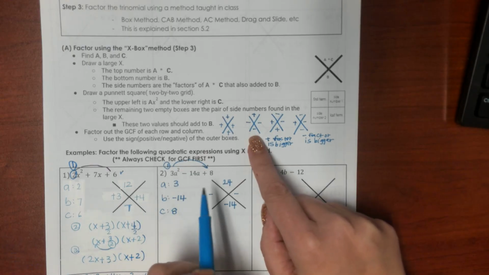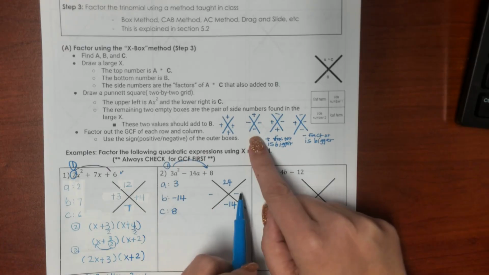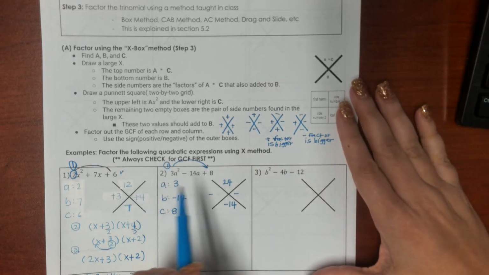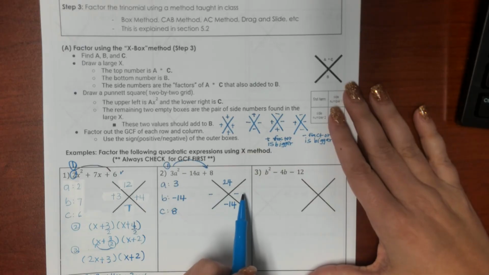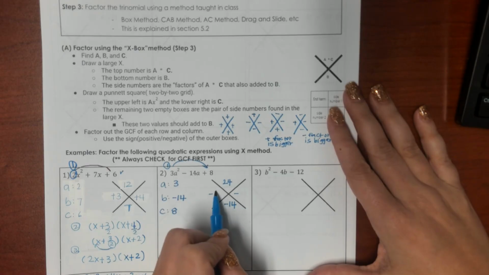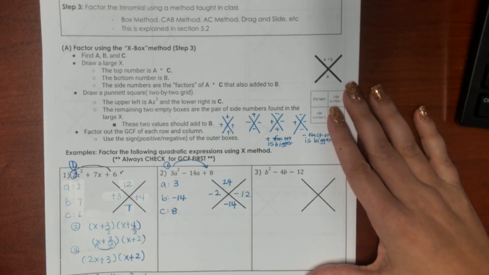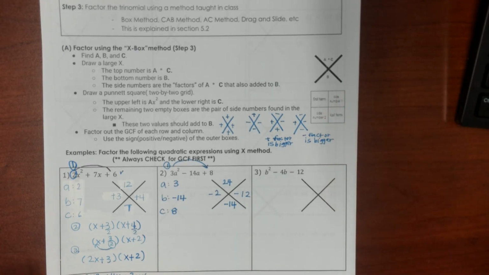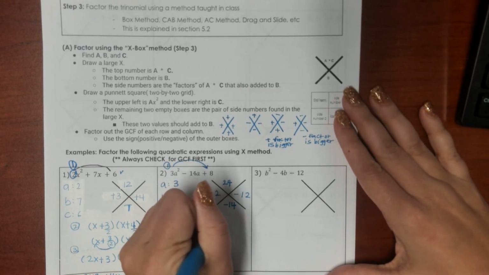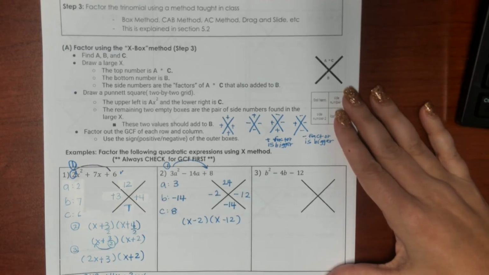I could have 3 and 8. So negative 3 and negative 8 multiply to get a positive 24, but that would give me a negative 11, so that also doesn't work. A negative 2 and a negative 12 would multiply together to get a positive 24. And whenever I combine negative 2 and negative 12, that does give me a negative 14. So that tells me that those are my two factors that I'm going to work with here. So for my next step, I'm just going to write out x minus 2 and x minus 12.